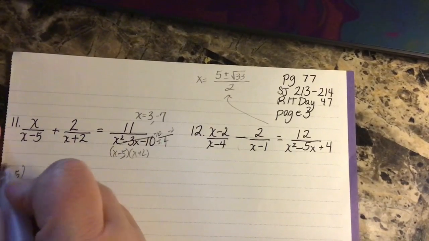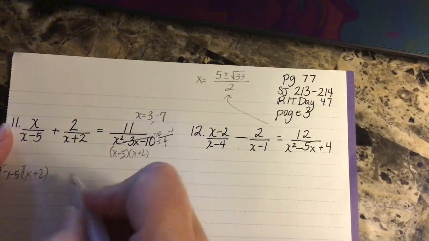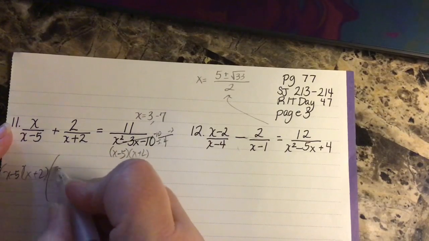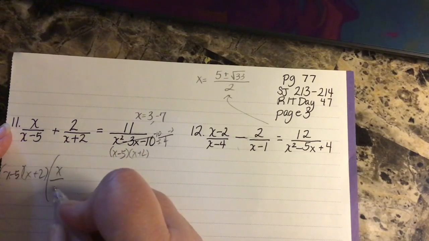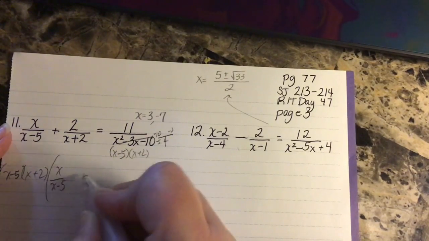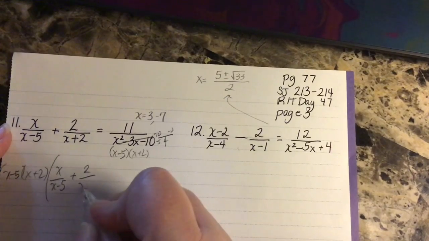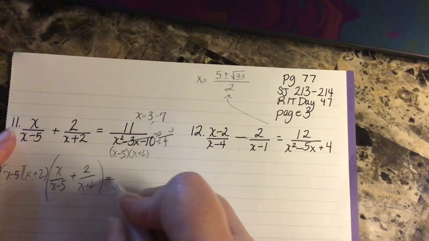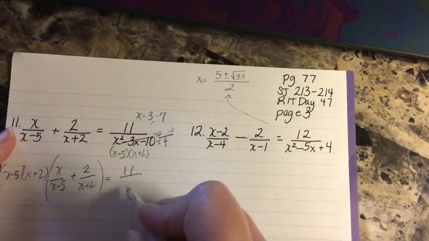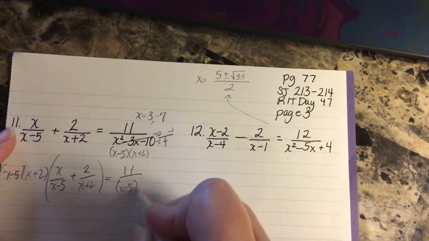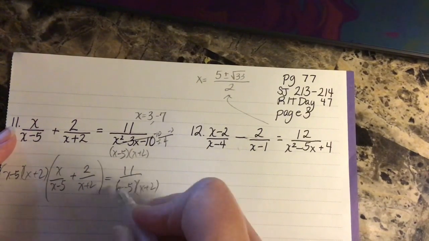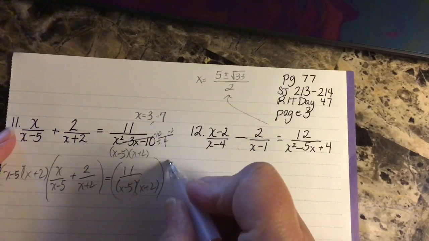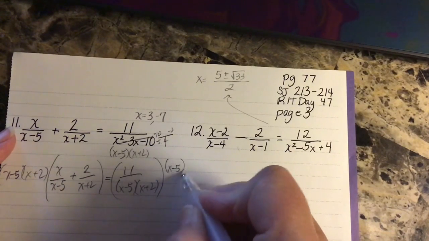Hopefully that feat of finding a common denominator is getting easier. I know when you first learn to do this with rational expressions, it can seem overwhelming or even difficult to find a common denominator, but it really is not.